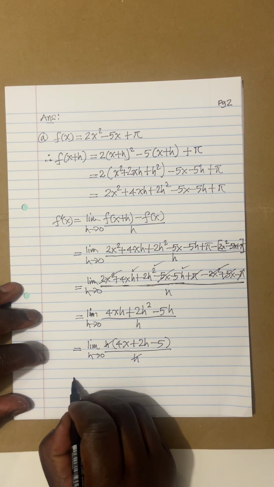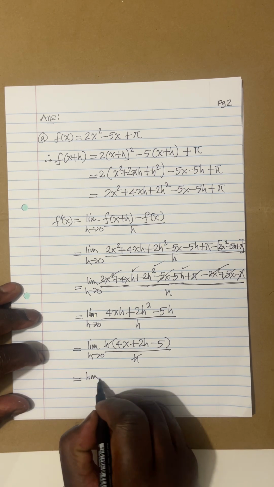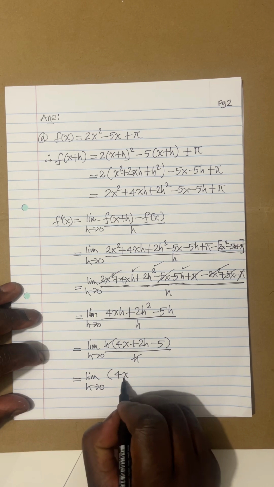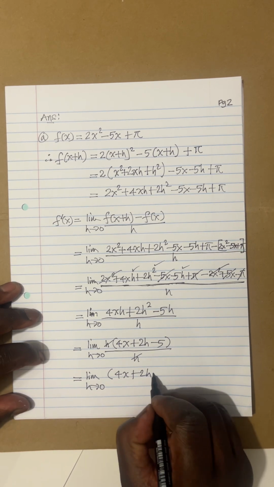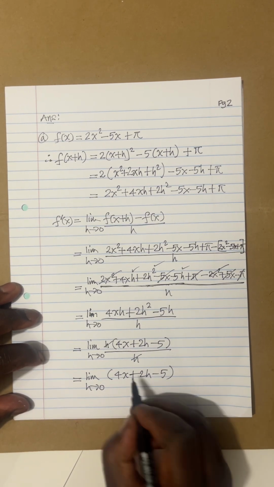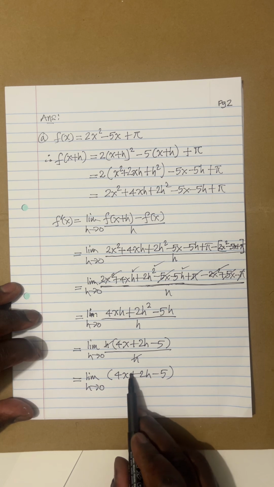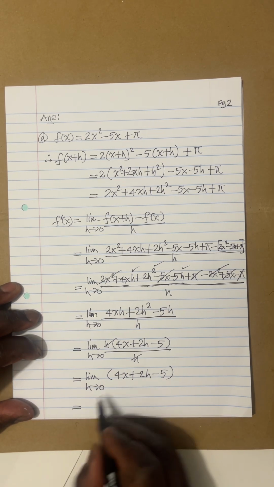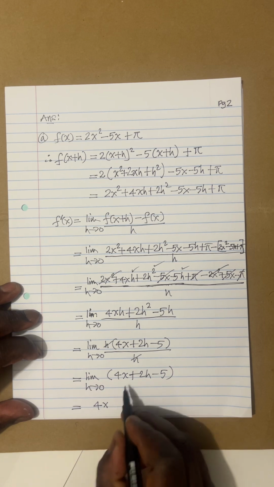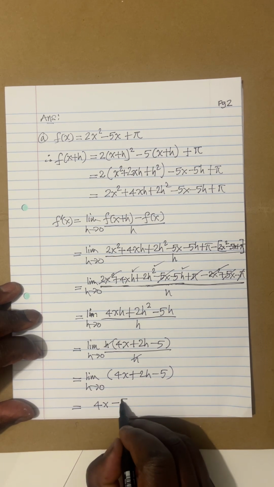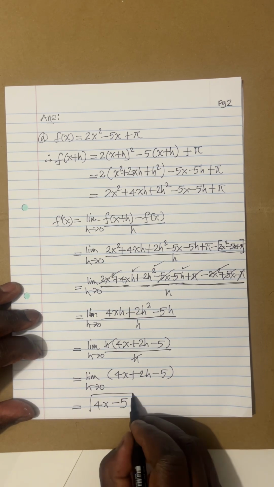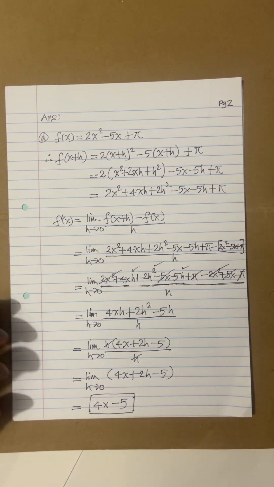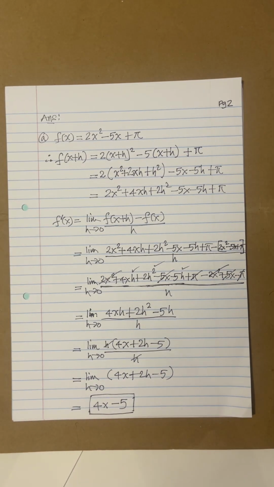What we have in our next step, limit as h approaches 0 of 4x plus 2h minus 5. And as h approaches 0, positive 2h approaches 0, and therefore our final answer is just going to be 4x minus 5. That's our final solution. This is the value of the derivative of this function from first principles.